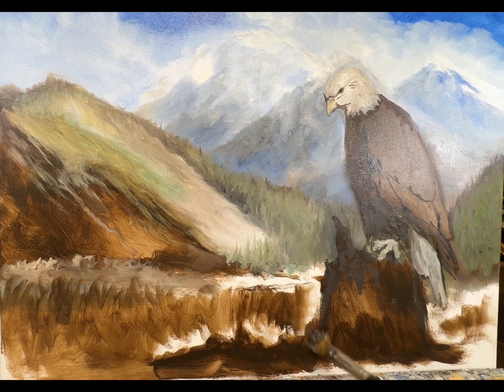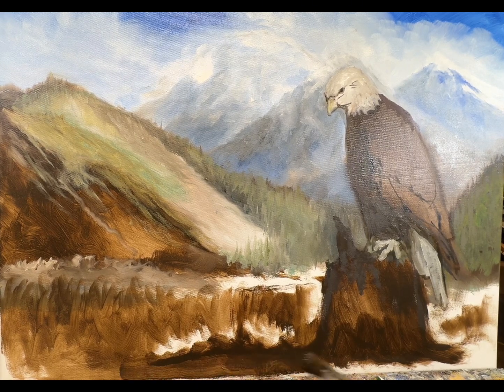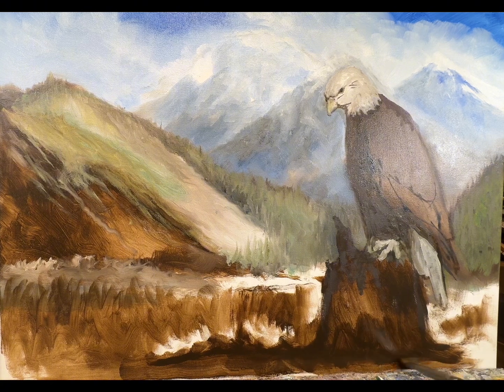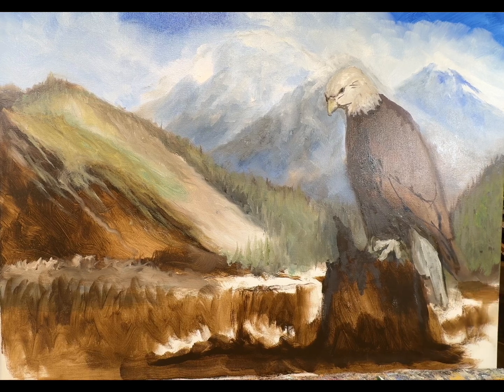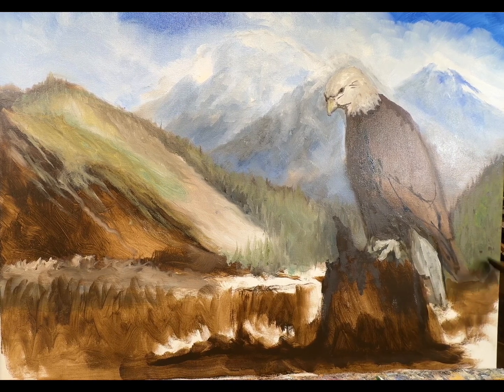Notice I've lost my little tree limb so far right up through here, but it'll come back if I want to preserve it. All right. There's also shadows coming down through here, so this area is going to be pretty dark at the base of these mountains, and the wings are going to come on down through here too, so I'll go ahead and darken that up a little bit.